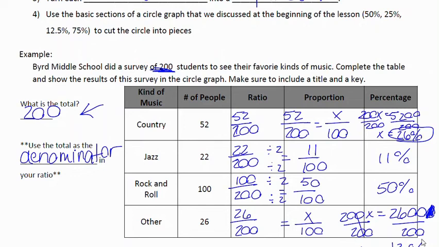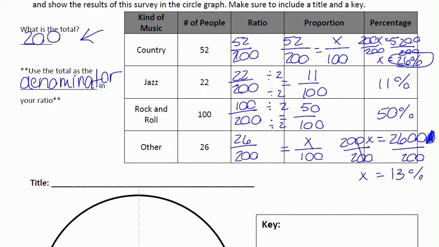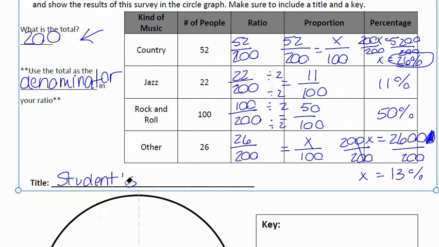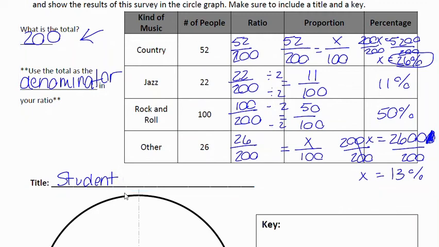Now, the trickiest part of this whole thing is going to be actually creating your circle graph. Let's put our title on our circle graph real quick. If we look at the problem, it says Byard Middle School did a survey of the students to see their favorite kinds of music. So this title is going to be Students. Oops, wrong. Students' Favorite Music.